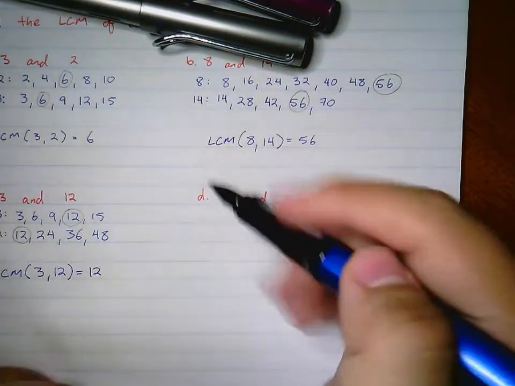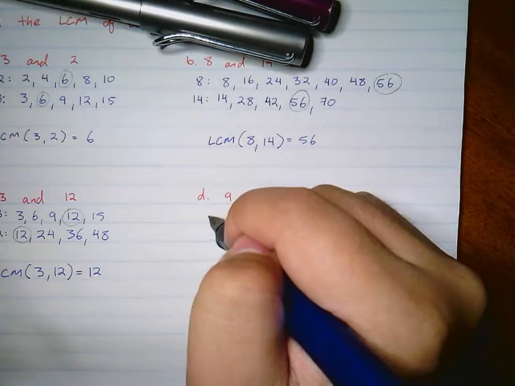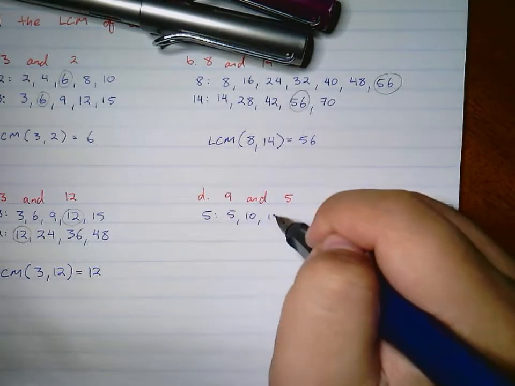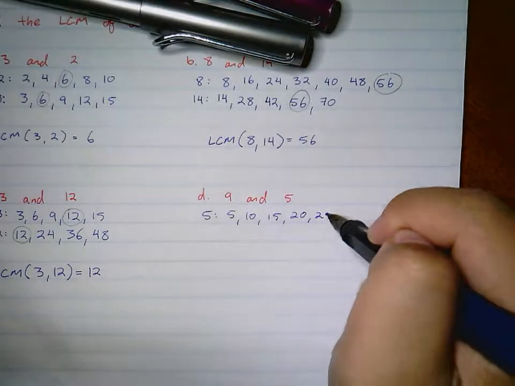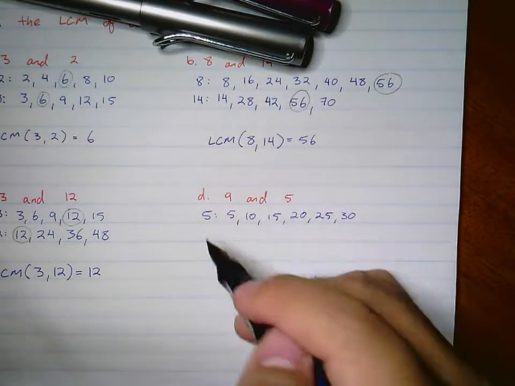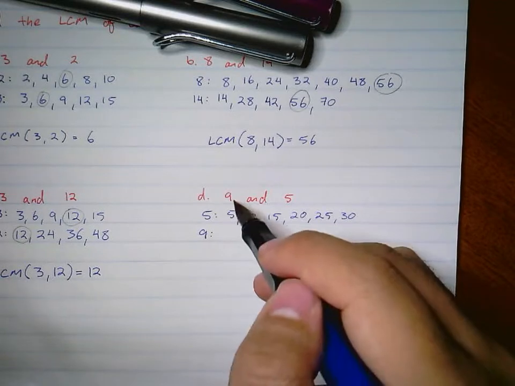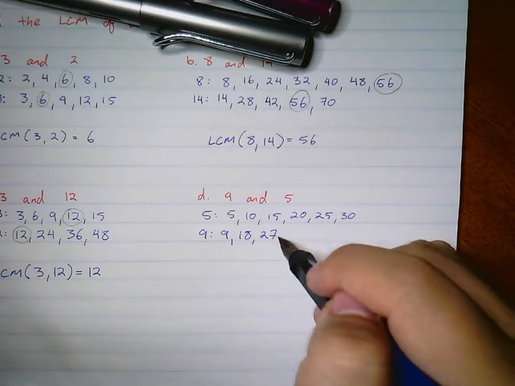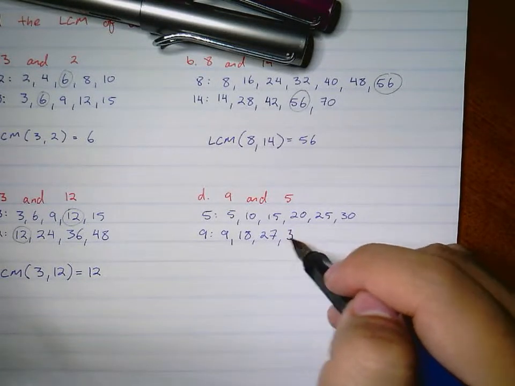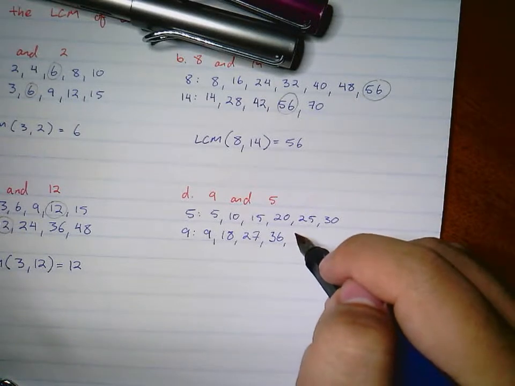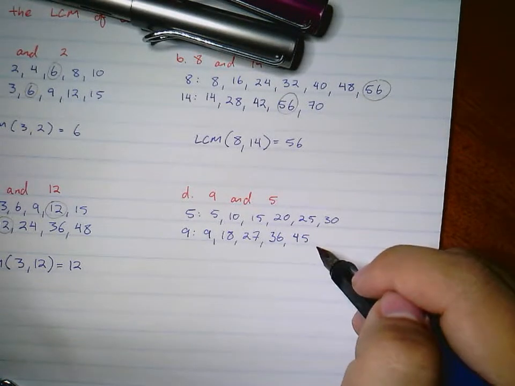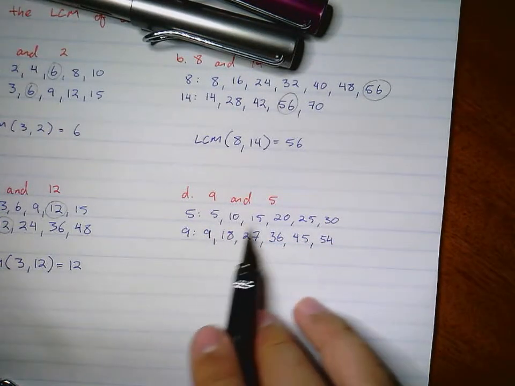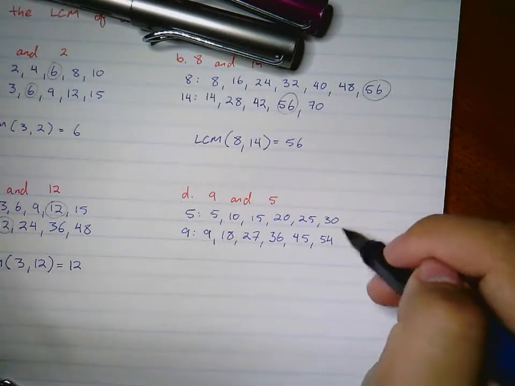Let's take a look here. Lowest common multiple between 9 and 5. Okay, so we have 5, 10, 15, 20, 25, 30. Let's stop there for now. Multiples of 9: 9, 18, 27, 36, 45, 54. Still no common numbers. Look, nothing here is common, so let's keep going.